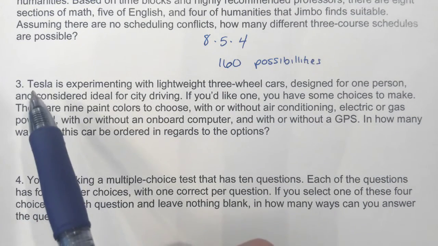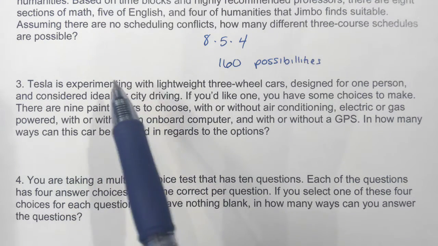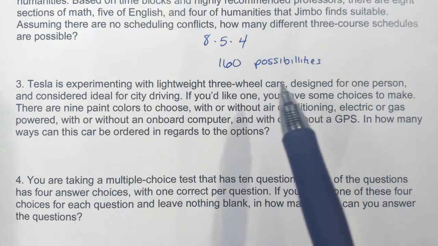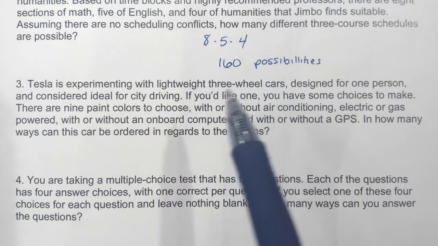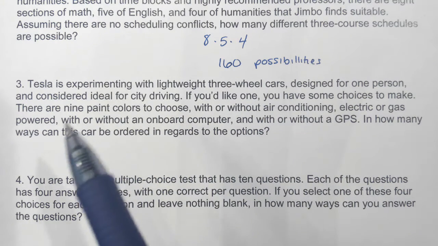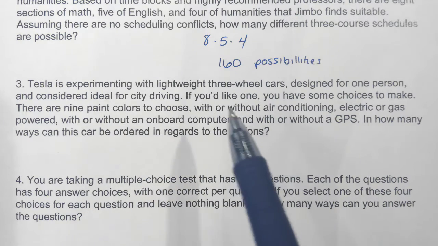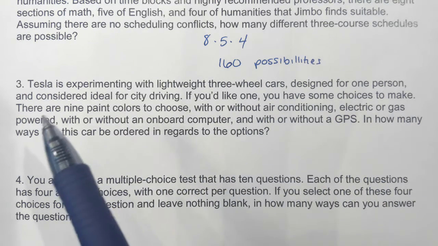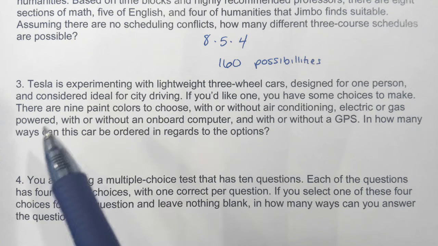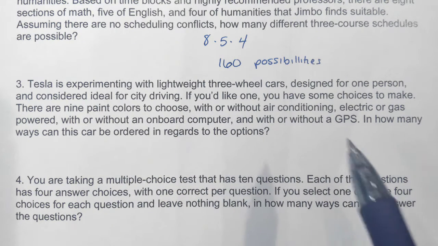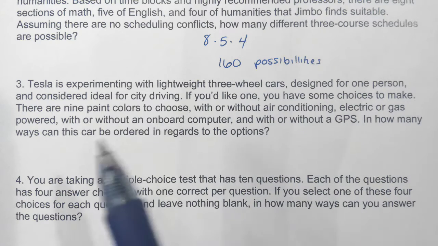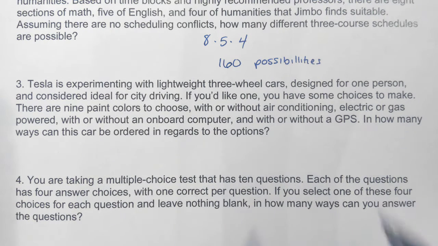Hey, Tesla, that's for you. Drew is experimenting with lightweight 3-wheel cars designed for one person and considered ideal for city driving. If you'd like one, you have some choices to make. There are 9 paint colors to choose, with or without air conditioning, electric or gas-powered. Uh-oh, Tesla, what are you doing? Gas-powered. With or without an onboard computer, and with or without a GPS. How many ways can this car be ordered in regards to the options?